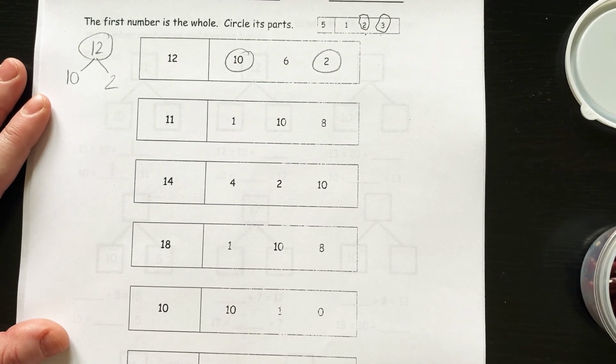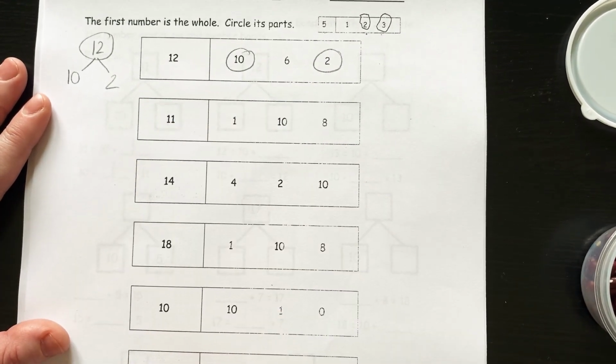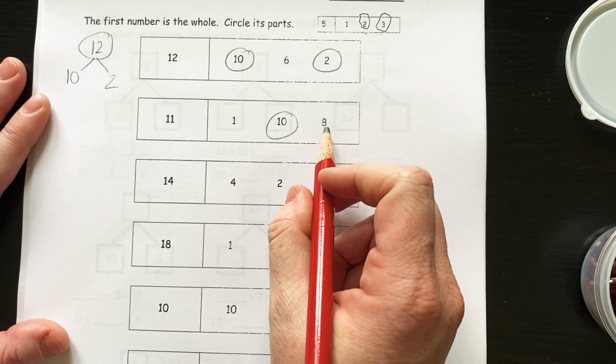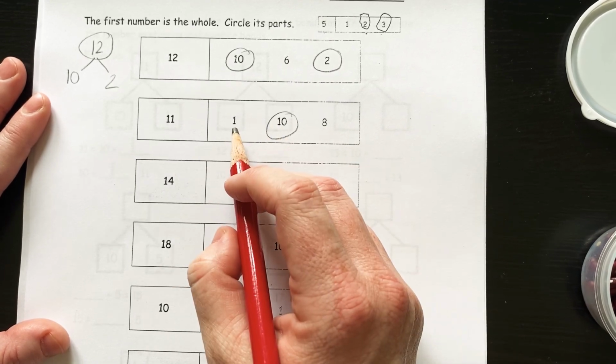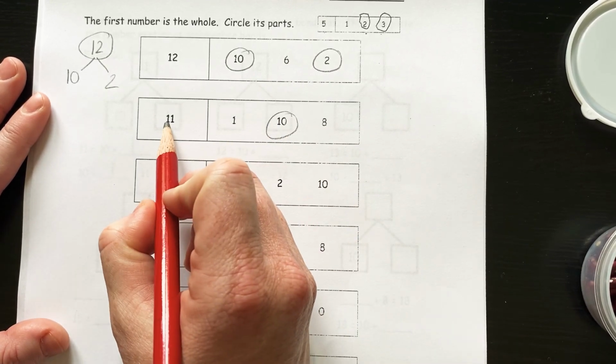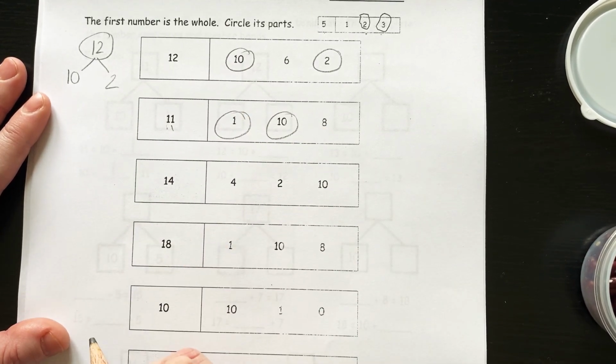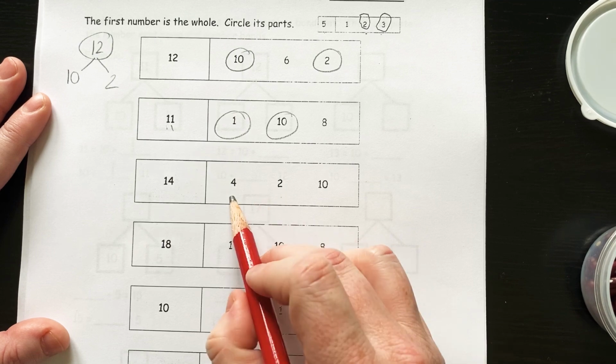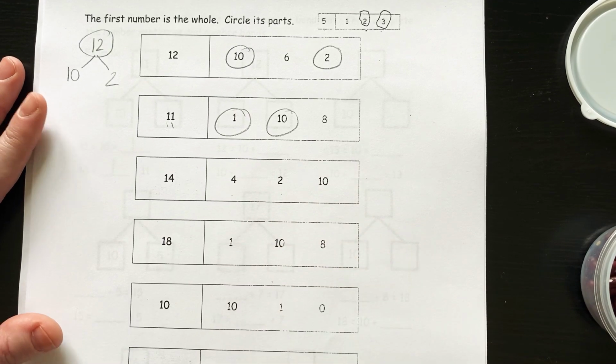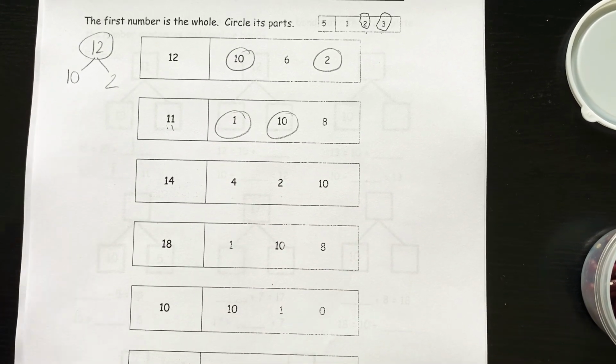Those are my answers. Okay, 11 is made up of 10 and 8 or 10 and 1? Yeah, 10 and 1. Okay. And 14 is made up of 2 and 4? No. All right, I'm going to let you do the rest of those on your own. I think you got it.